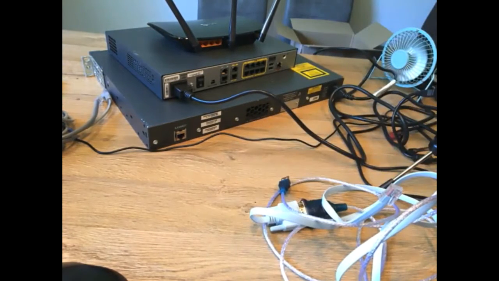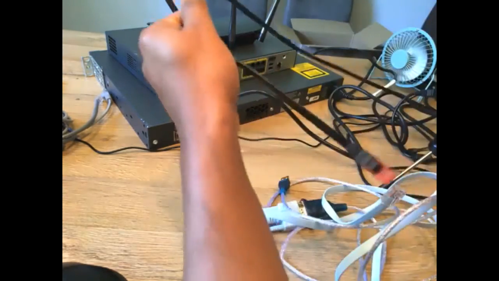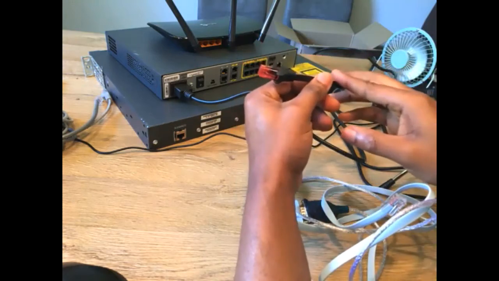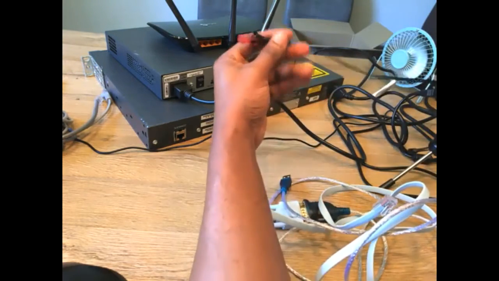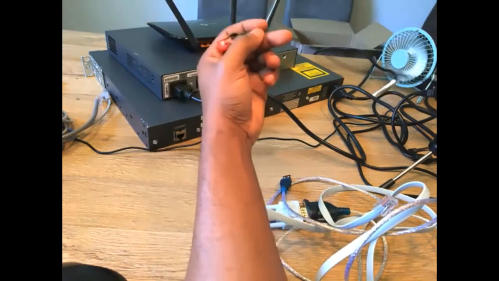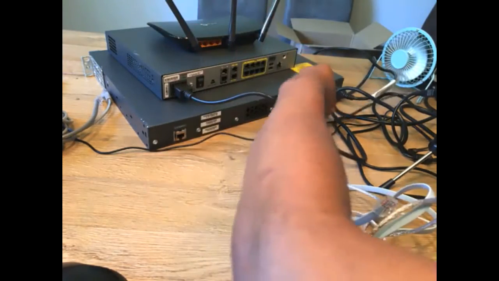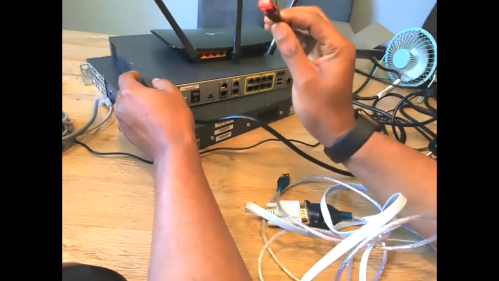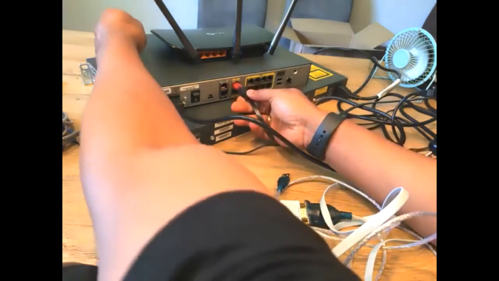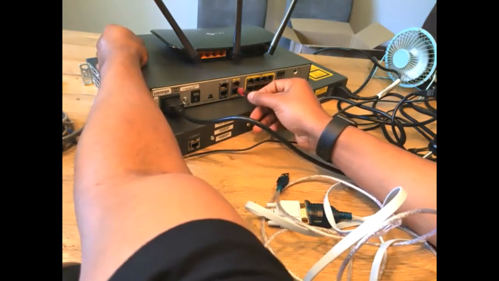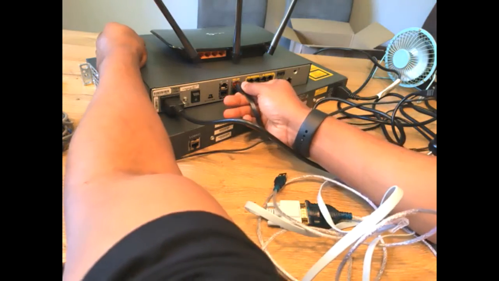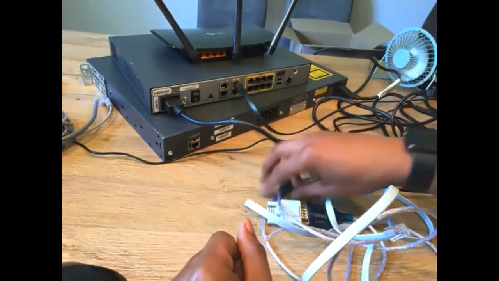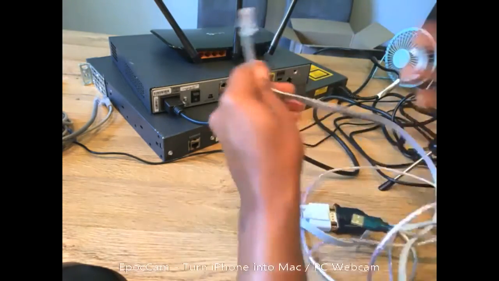I didn't tell you that I already have an Ethernet cable that is running from my ISP. I have an ISP supply in my living room, and this cable is coming from the router in my living room, which will go to one of the ports. I can decide to use one of these fast internet ports, so I plug this into my fast internet port 1. Now my ISP is already on my fast internet port 1.